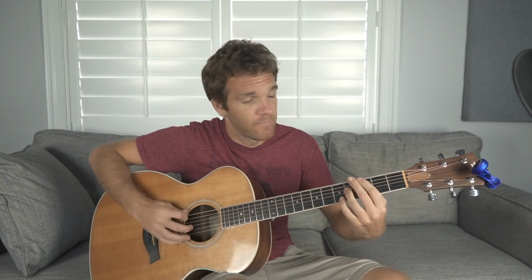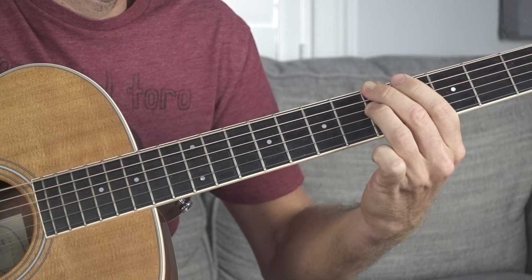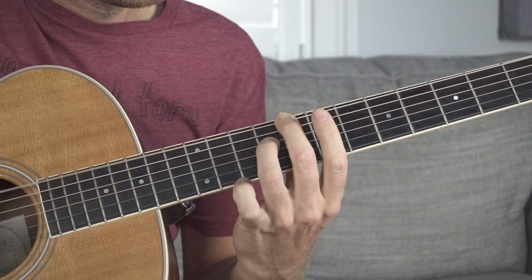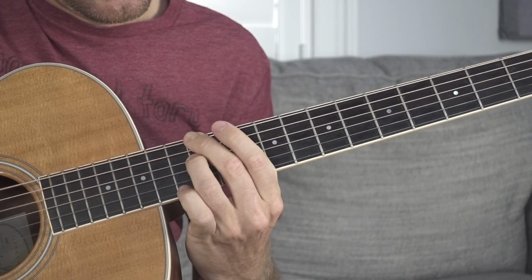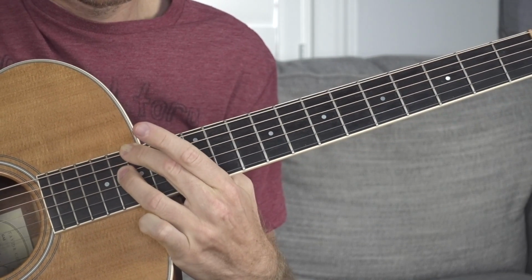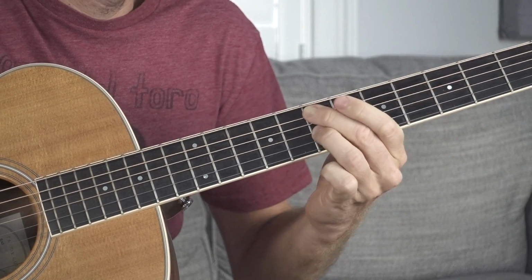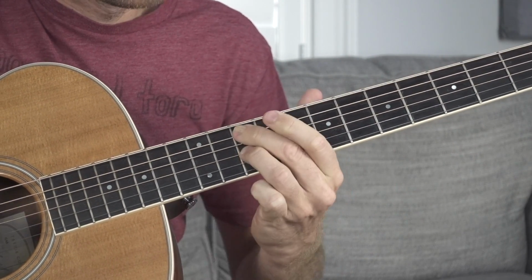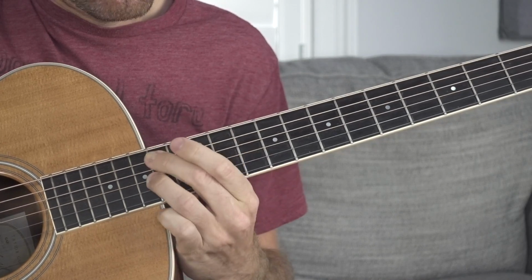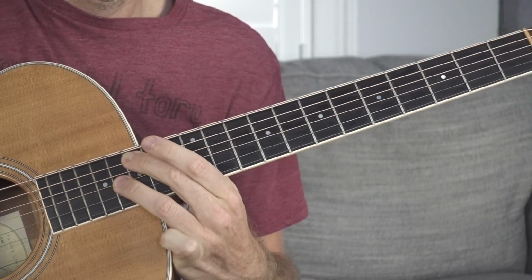So right there, those are the 7th intervals for 2 entire keys, just by doing the same thing down a string. And again, this is going to be on that tab. G, A minor, B, it's minor 7, C, D, E, F sharp, G. The same thing with a C major, D, E, F, G, A, B, C.